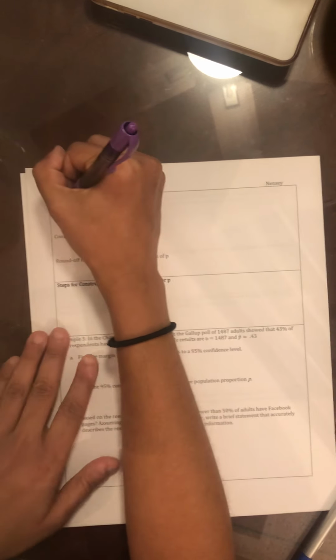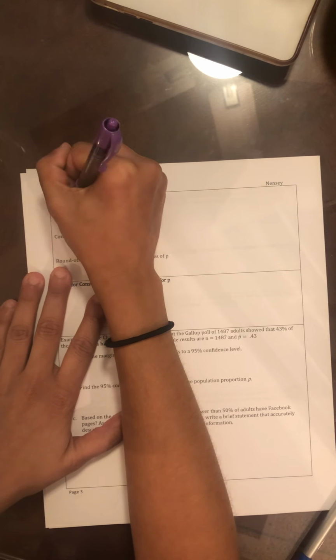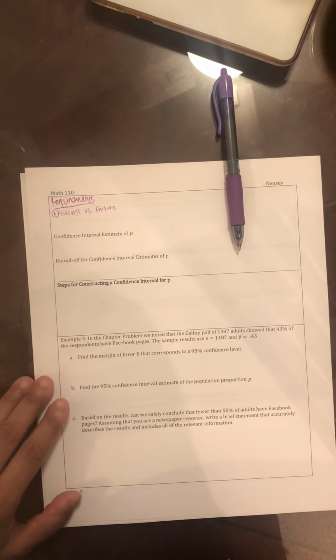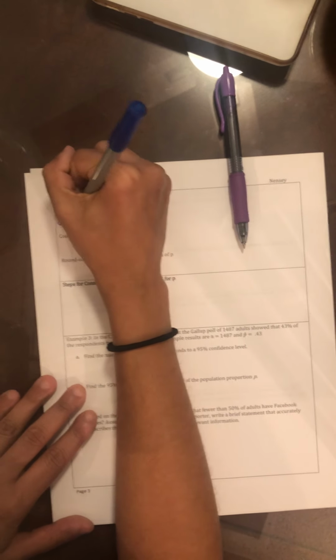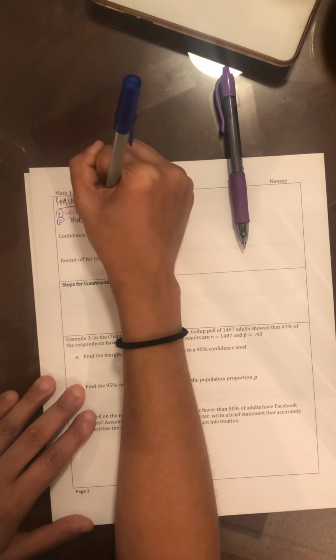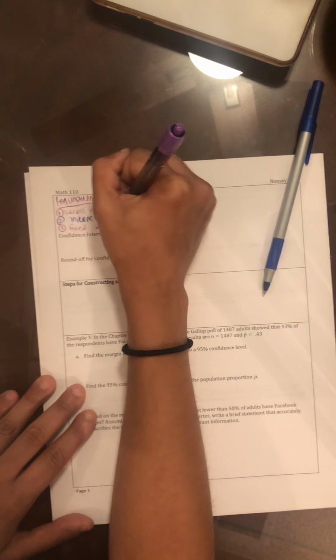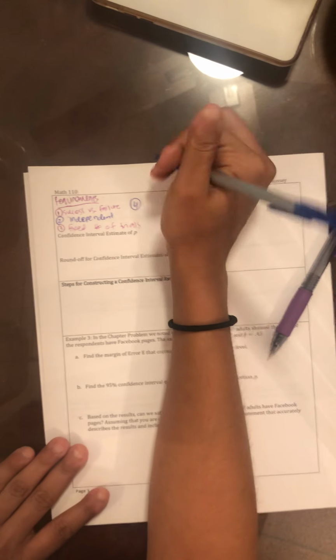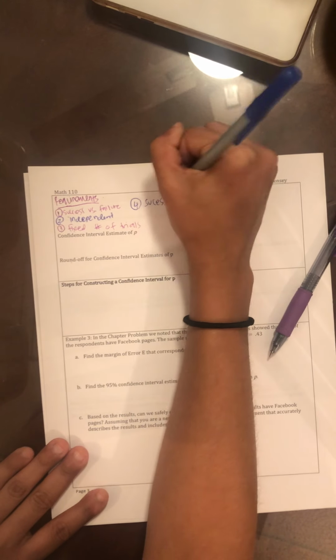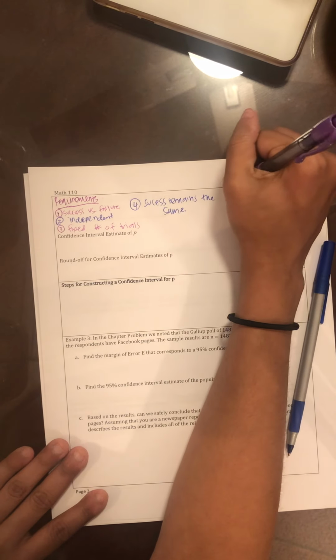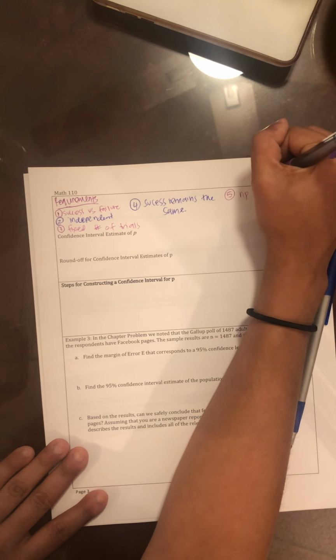So you remember it, BINS: the first one's binary, so is there a success versus failure? The second one is independent, so are they independent of each other? The third one is fixed number of trials. Your fourth one is the success probability remains the same. Remember the BINS. Now, what did you learn last chapter? You learned 2 more. So number 5 was going to be np is greater than or equal to 5.